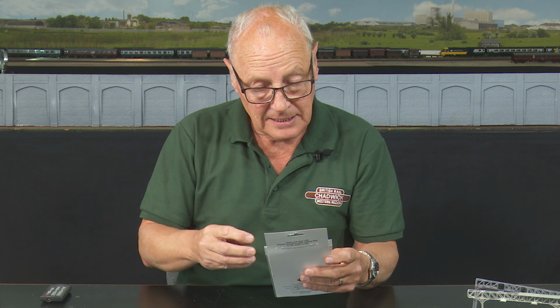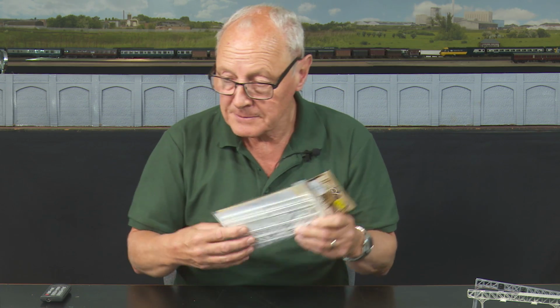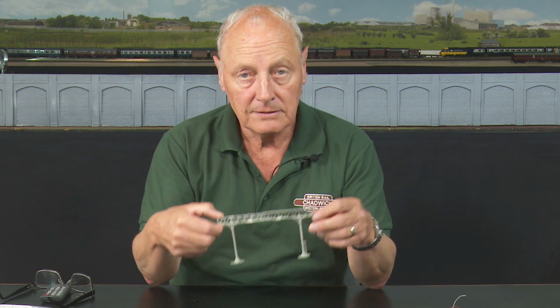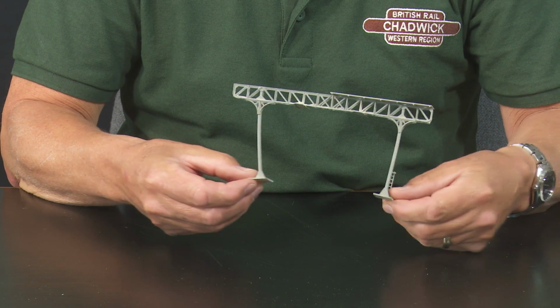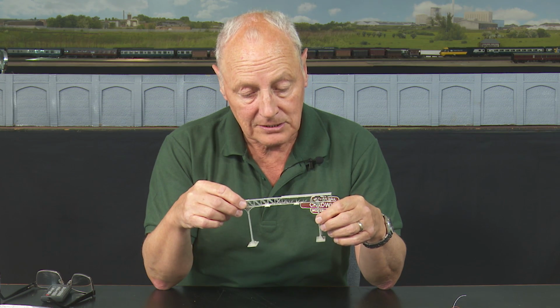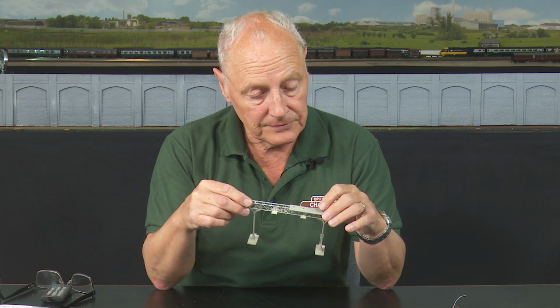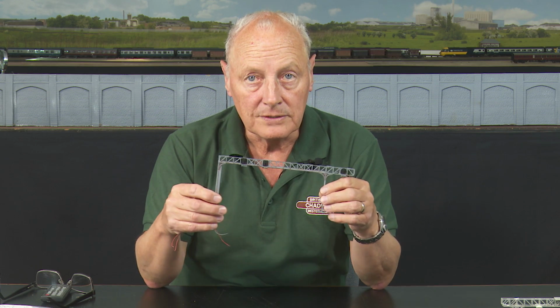Then there's the one from Ratio, which I do like. And it's the number 478 Pratt Truss Gantry. Comes as a little kit, a little bit of white plastic, and if you put it together, it tends to come out looking like this. It is flimsy. I mean, I can't deny that. There's not a huge amount to this, but with a little bit of TLC, a little bit of tweaking, then you could end up with something a little more passable, like this one here.